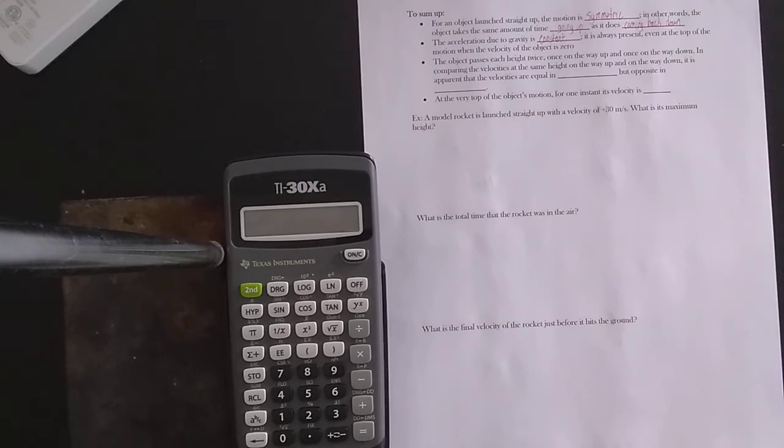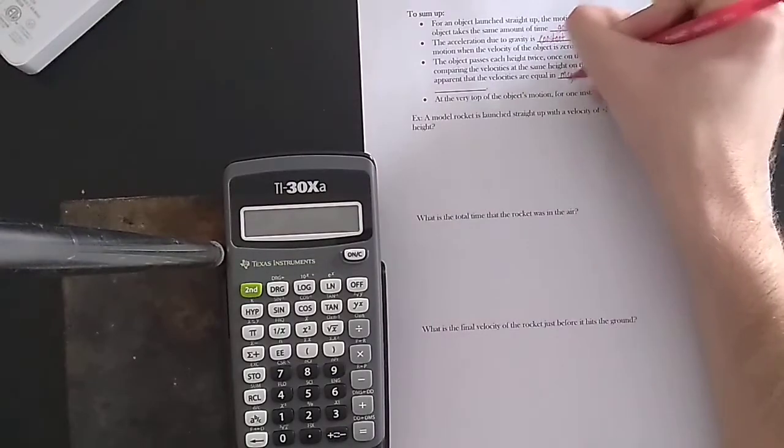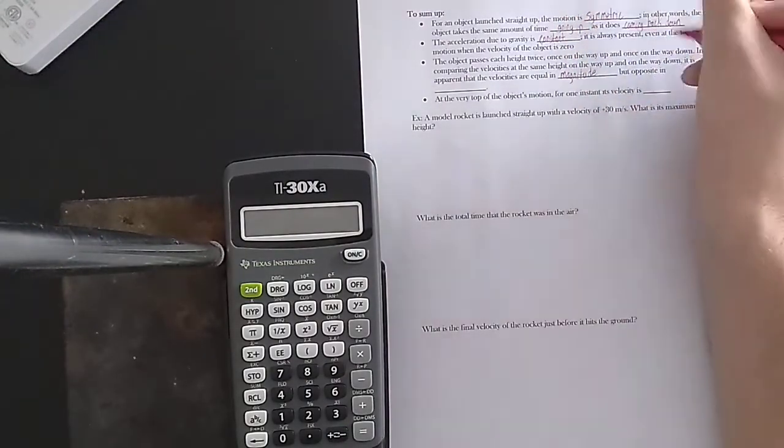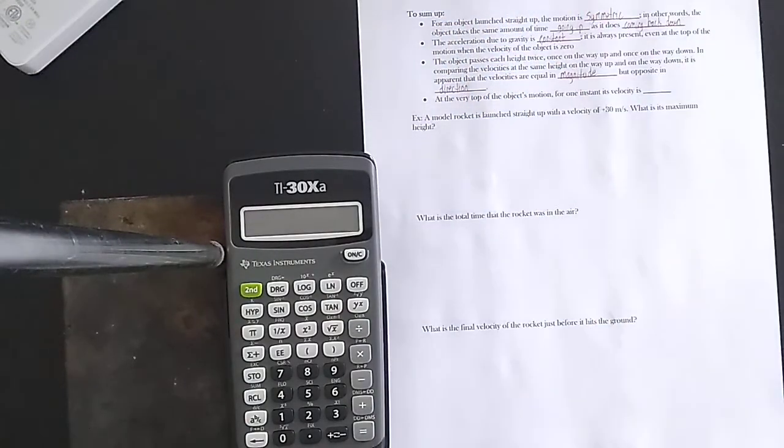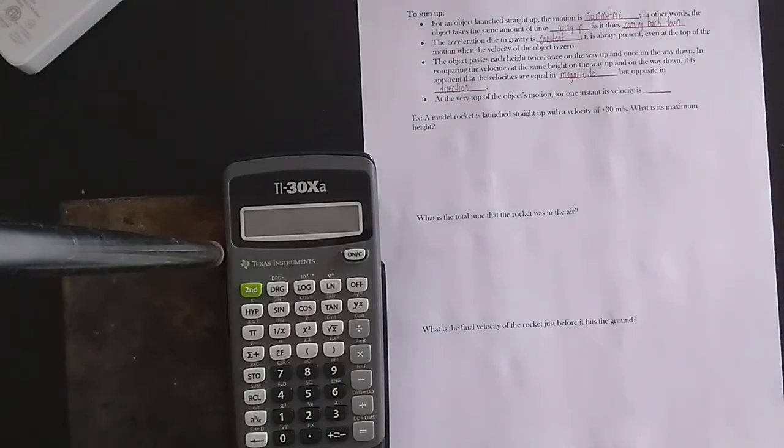The object passes each height twice, once on the way up and once on the way down. If you are comparing the velocities at the same height on the way up and on the way down, it is apparent that the velocities are equal in magnitude but opposite in direction. In other words, in the example from when the object was launched to right when it landed, the velocities had equal magnitudes. So if it was launched at, let's say, 30 meters per second upward, right before it hits the ground, the magnitude of the velocity will also be 30 meters per second. It will just be directed downward as opposed to upward.